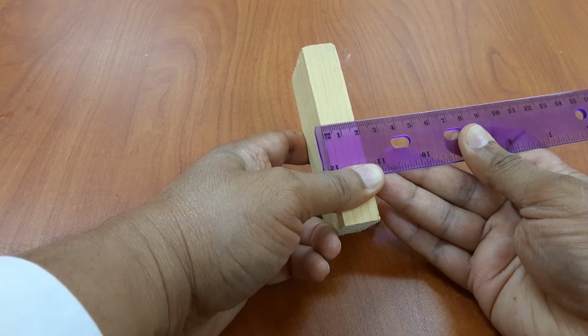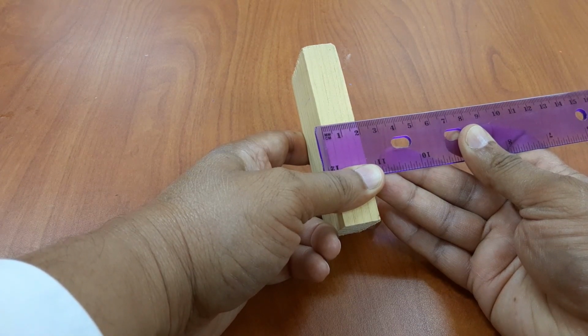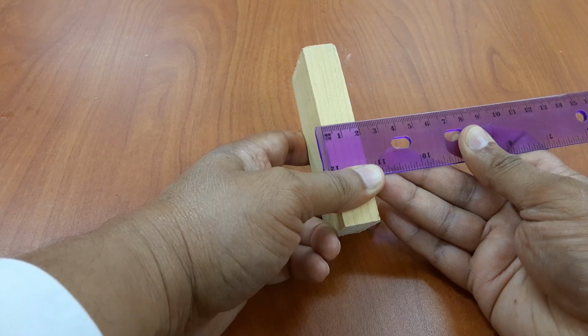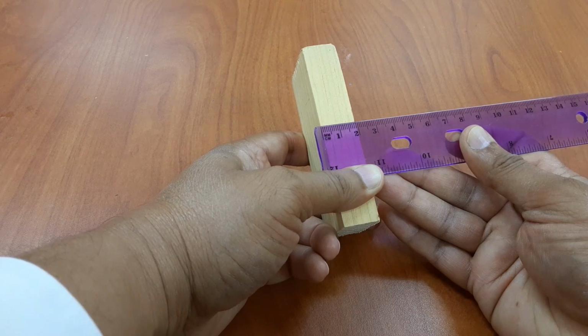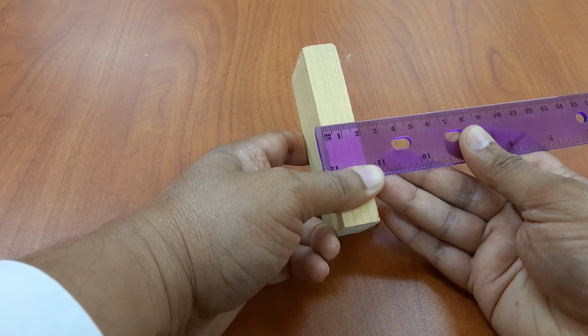So please make sure that you write these length, height and width down, and then you can multiply these three together to get the volume. And do not forget to write a unit for volume, the appropriate unit.